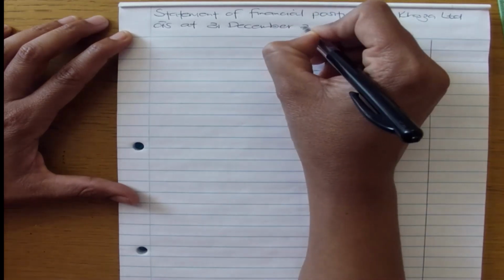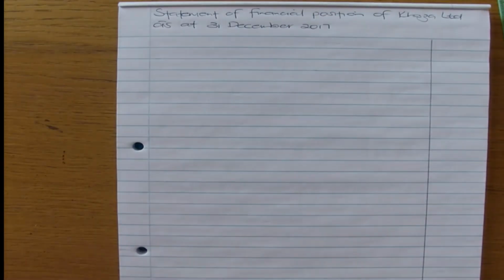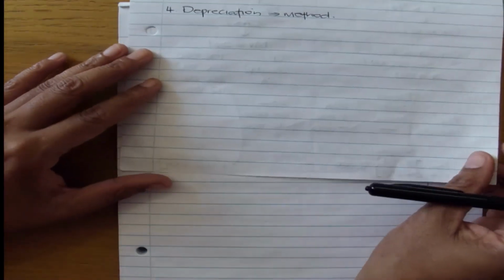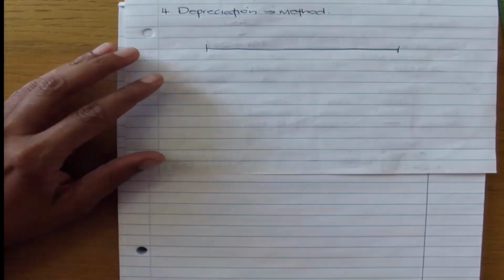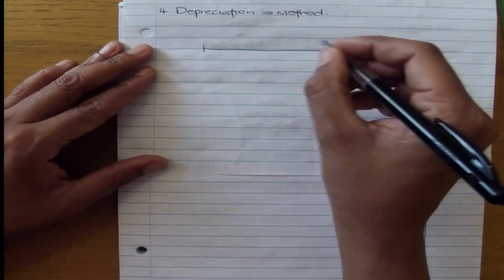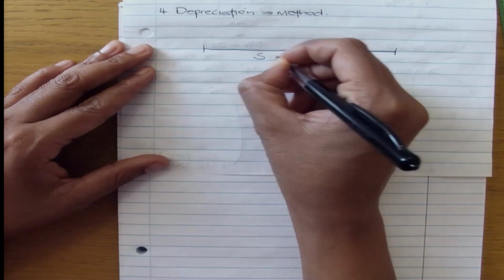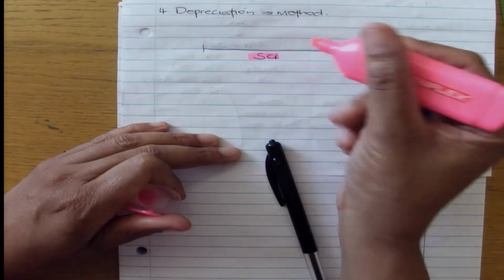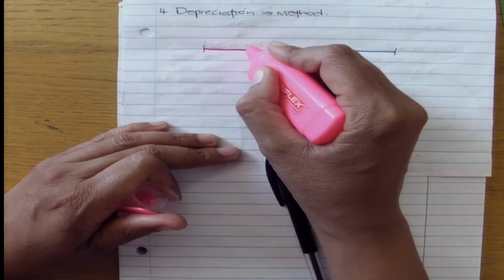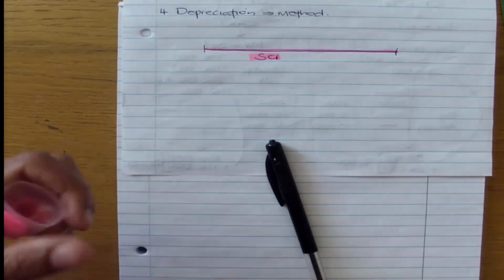Now, what's the difference between these two statements? This is your financial year. The one statement is called your statement of comprehensive income. It accounts for everything from the beginning of the year till the end of the year.